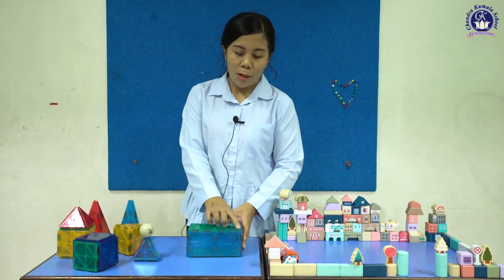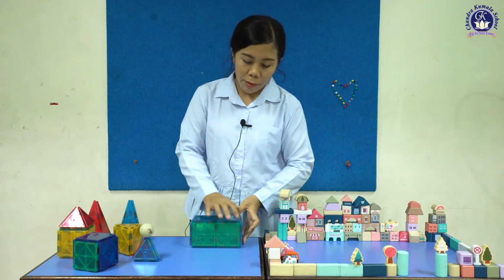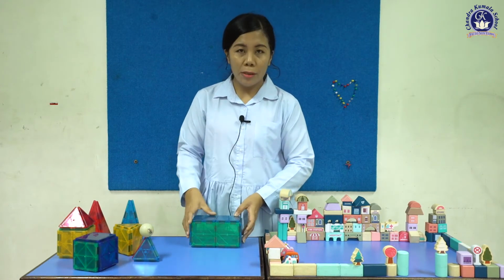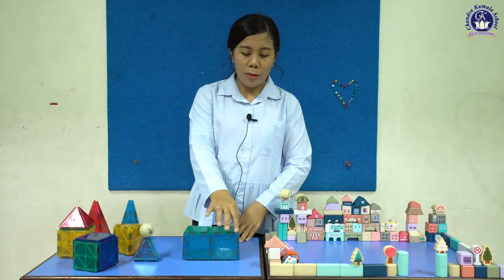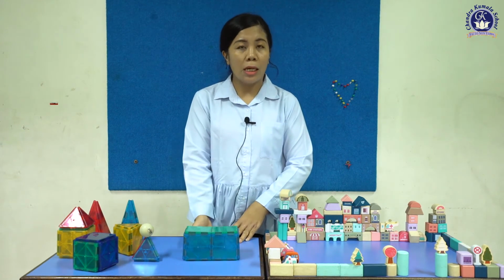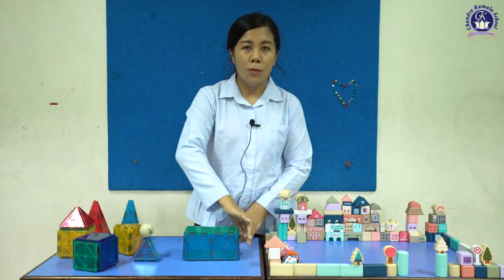And there are 1, 2, 3, 4, 5, 6, 7, 8 corners, and there are 12 edges. 1, 2, 3, 4, 4 are down, 8, 9, 10, 11, 12.